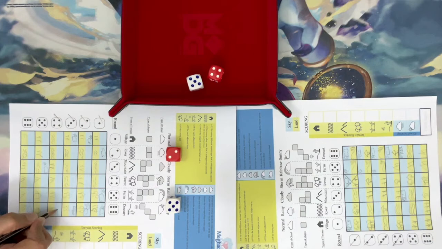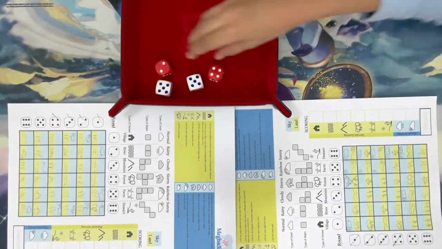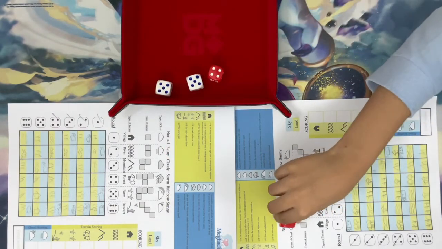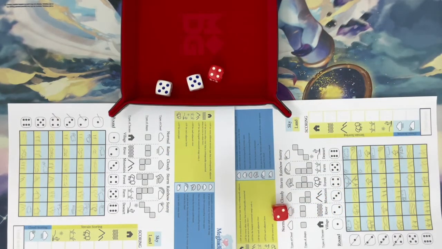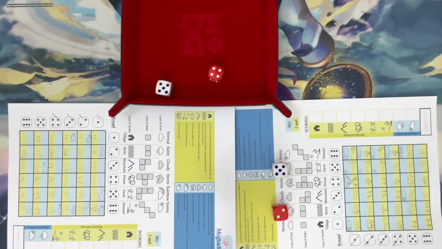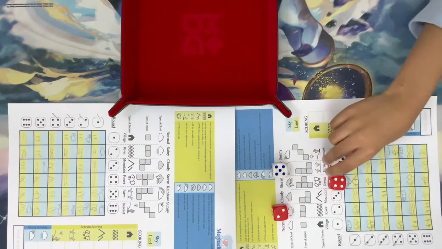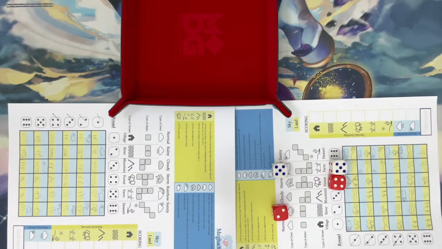And I'll put the rainbow down here. So I'm going to be taking the rainy cloud, and I'm also going to be taking a rainbow. So I can't be playing here or here.